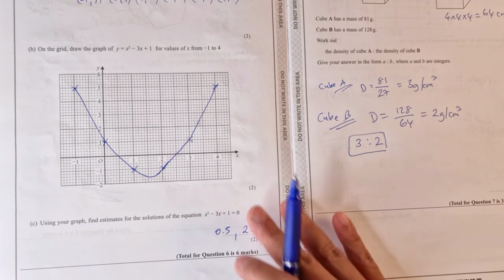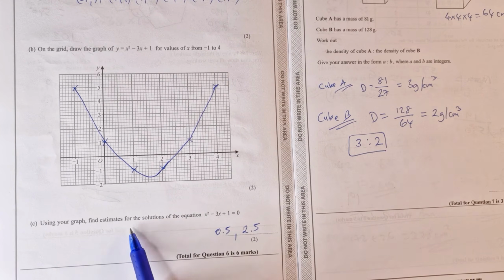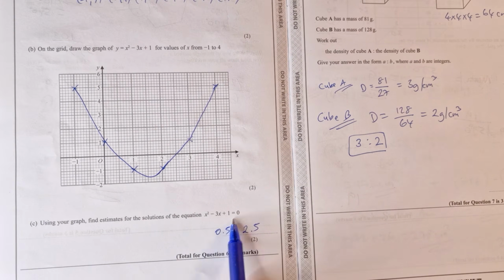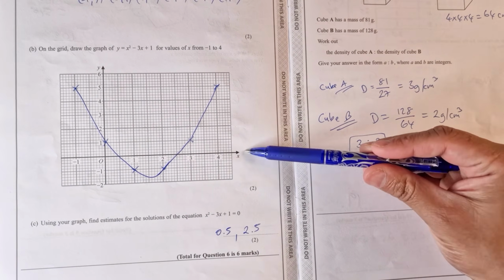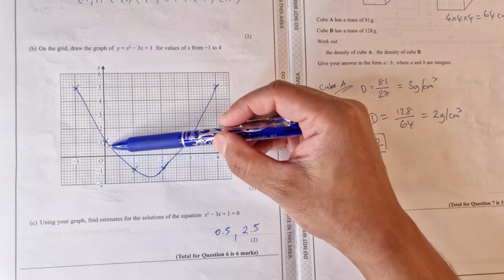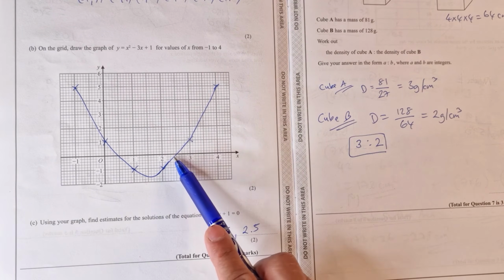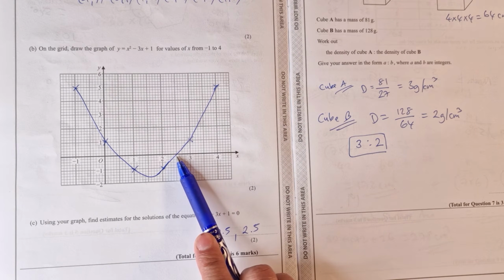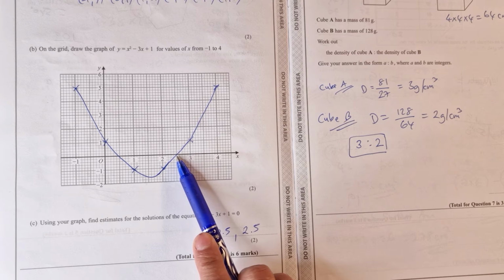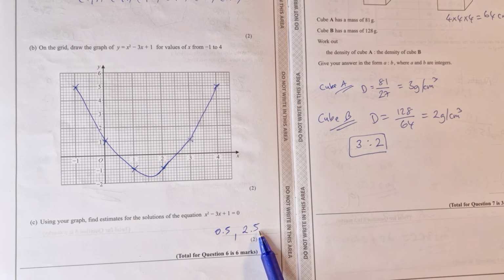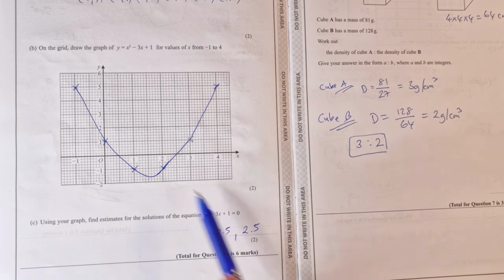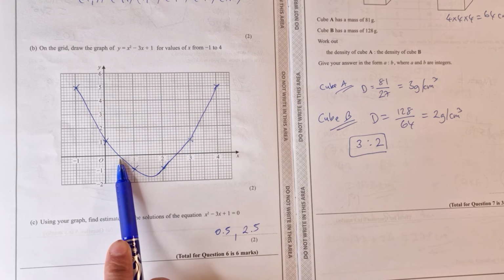The question then says, use your graph to find estimates for the solutions of the equation. Now what that means is where it cuts the x-axis. So this is the x-axis right here. Where does the curve cut the x-axis? If you go in here, you can see that it cuts approximately at 2.5. In fact, it's not approximate, it's pretty much dead on 2.5. That's one of the roots. So 2.5 or solutions. I use the word roots, you actually use solutions, same thing. And the other one is around 0.5.